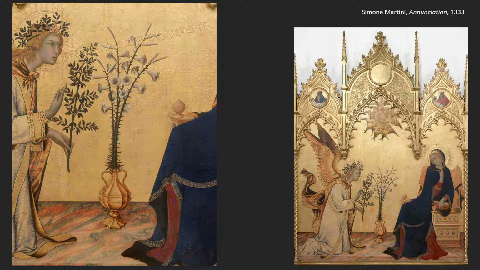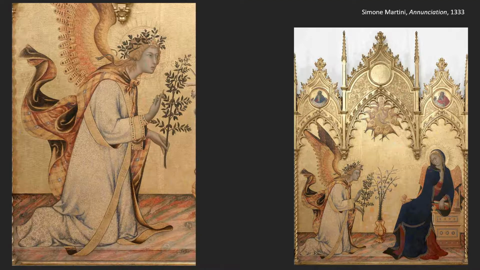The angel Gabriel holds in his hand a laurel branch. Bay tree, right? Laurel is a symbol of peace. This is to bring the peace to the world, right? And gesturing up, the Holy Spirit at the top, surrounded by angels. That's what the message is like.